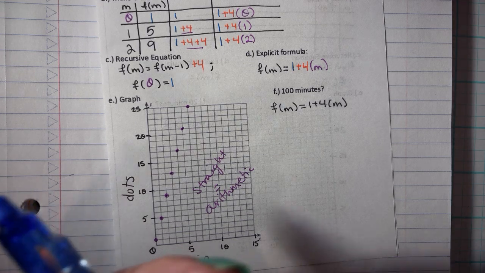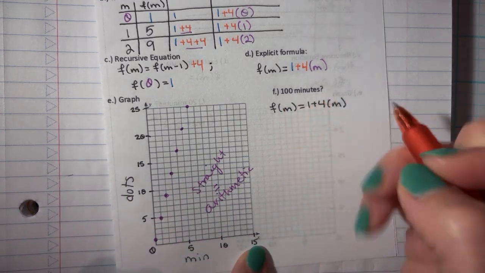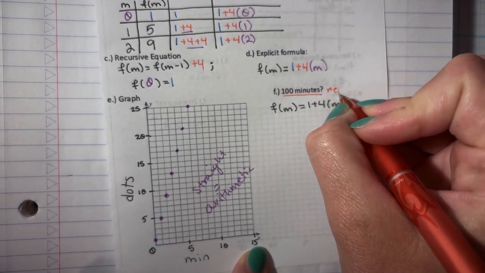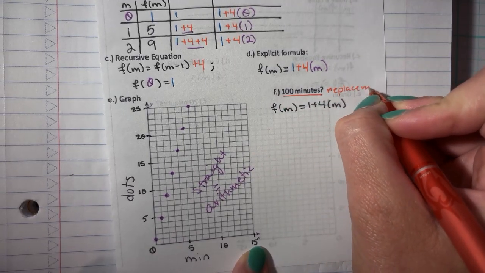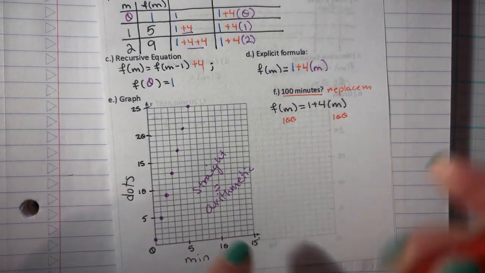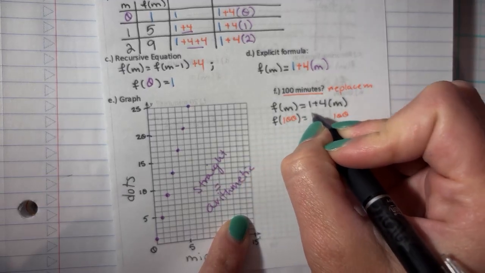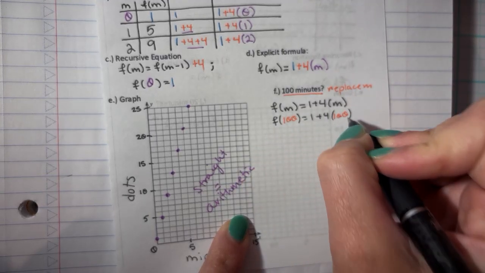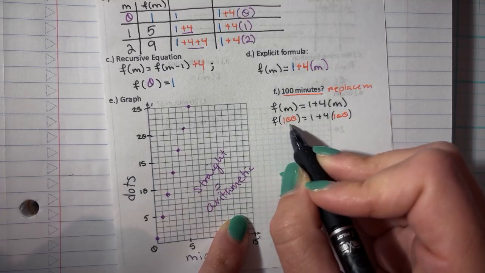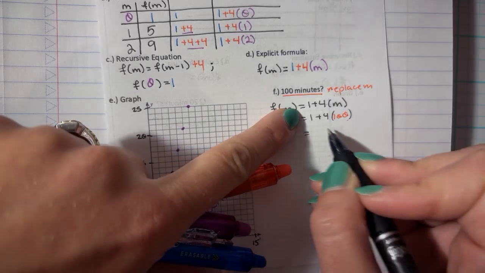All right, in our next problem here, it says 100 minutes? Okay, this 100 minutes is going to replace our m. So I'm going to replace both of these m's because I got 2 of them. Everything else about the problem is going to remain the same. Now we have f of 100, so this is not changing.